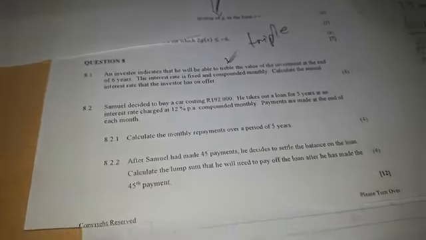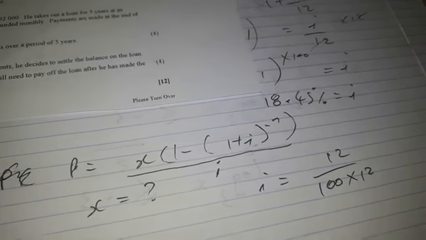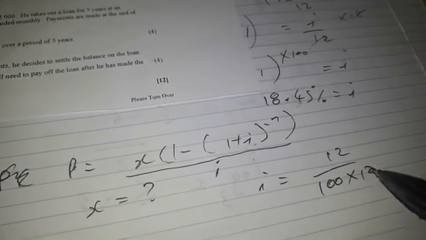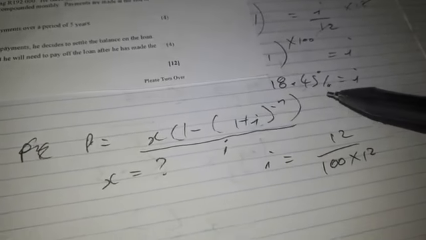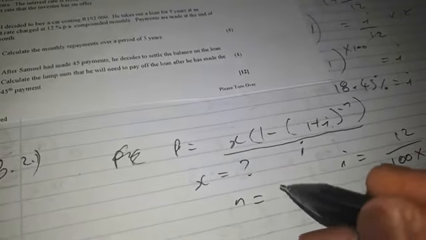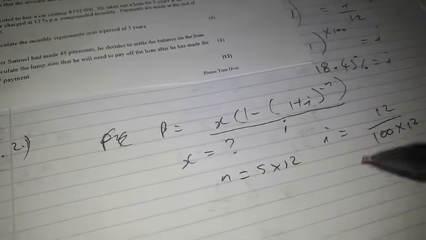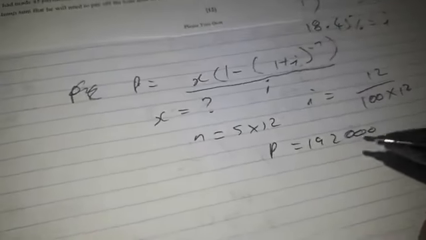Interest, they said it is 12% per annum, compounded monthly. So it's going to be 12 over 100, and then times 12 down there, because you always take your interest divided by 12. I always do it like this, because it's just your interest divided by 12. And then n, they said for 5 years. Yeah, n is 5, times that by 12. And then P is the loan amount, which was 192,000.